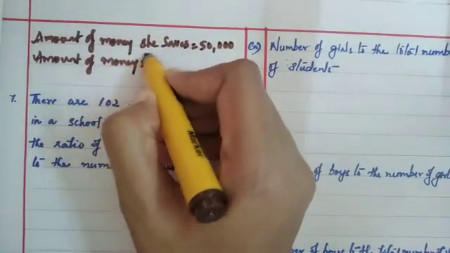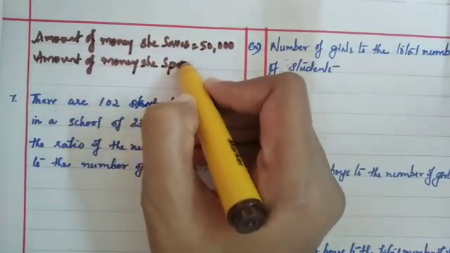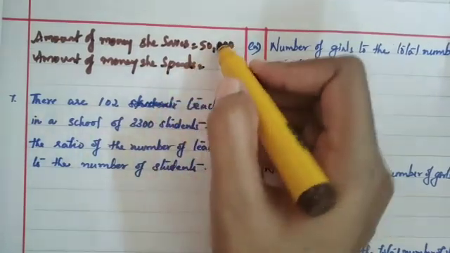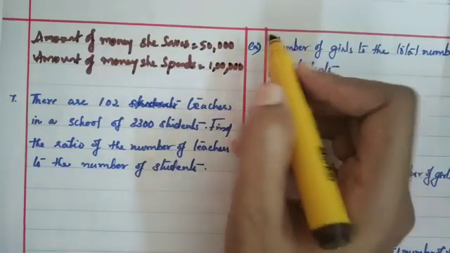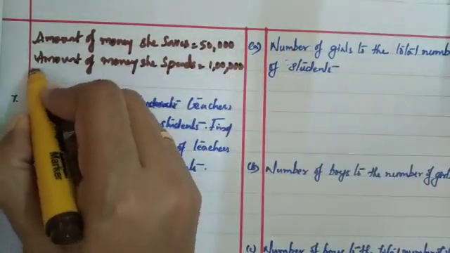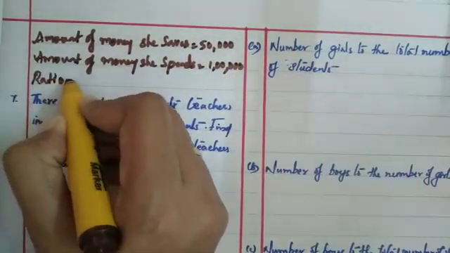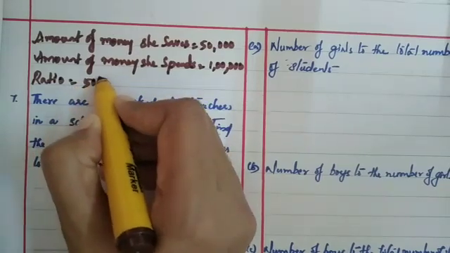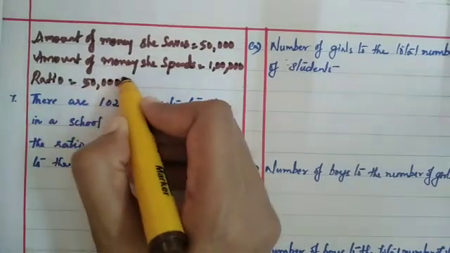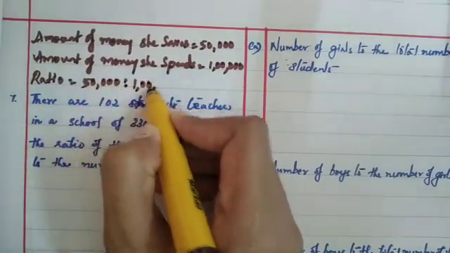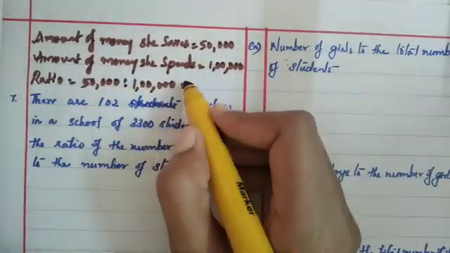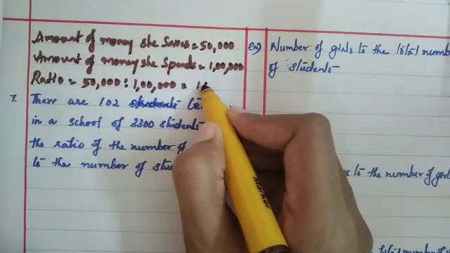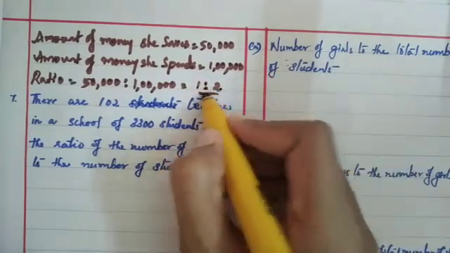Amount of money she spends: 1,50,000 minus 50,000 is 1 lakh. Then you have to write the ratio. Ratio equals 50,000 is to 1 lakh. Here, 50,000 is the common factor. 1 is to 2 is the ratio.